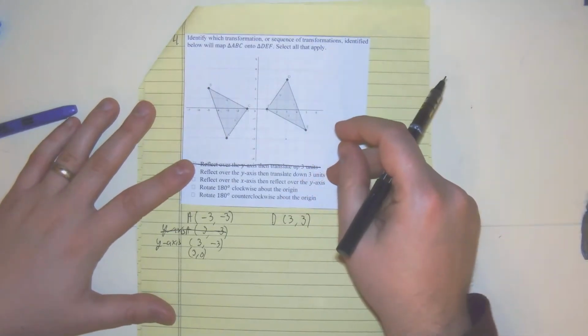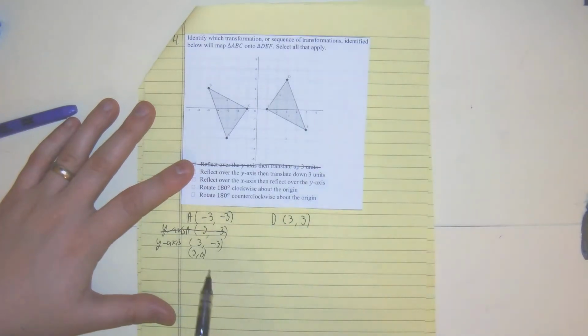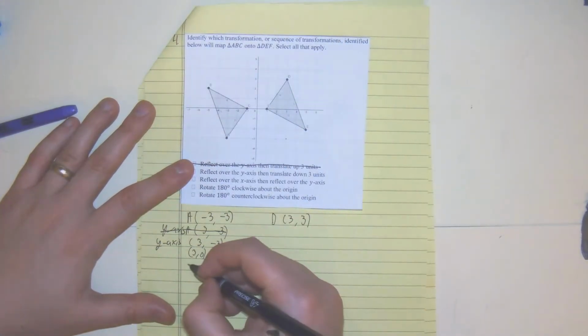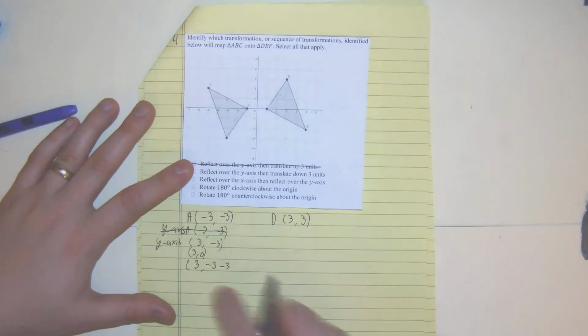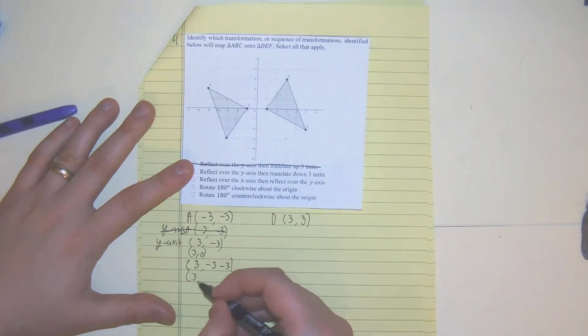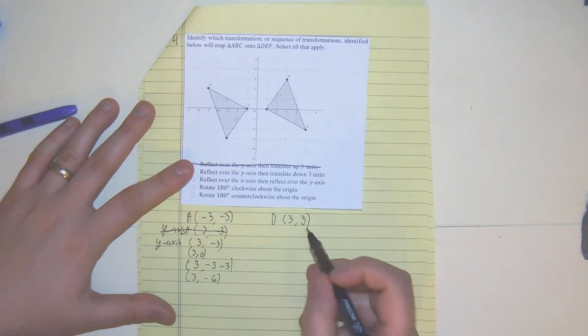We want to reflect over the y-axis, then translate down 3 units. Well, if we do the same thing and then just subtract, we go down 3, that's not going to work. You get 3, -6, which is not 3, 3.